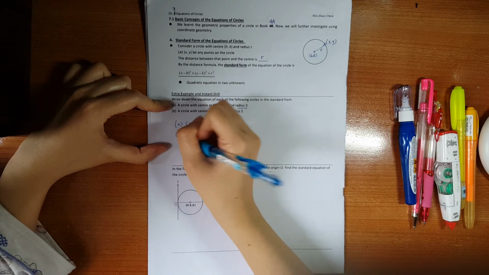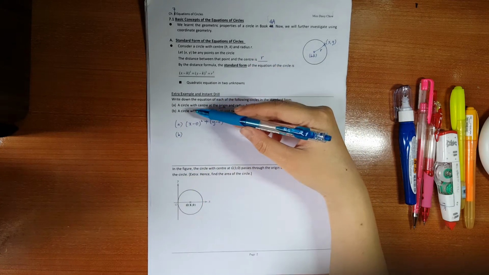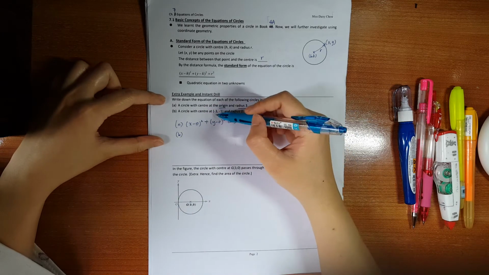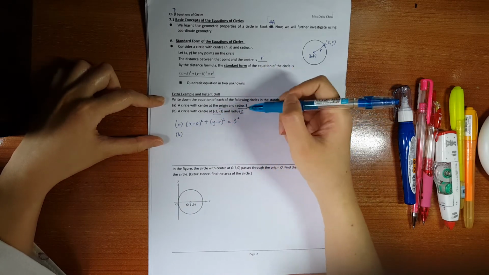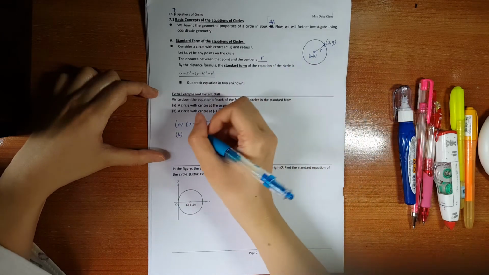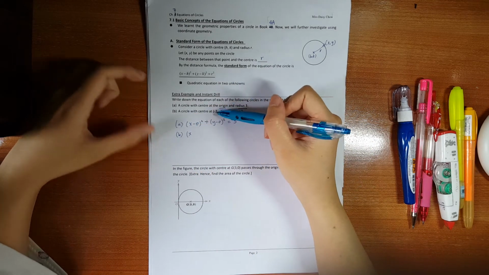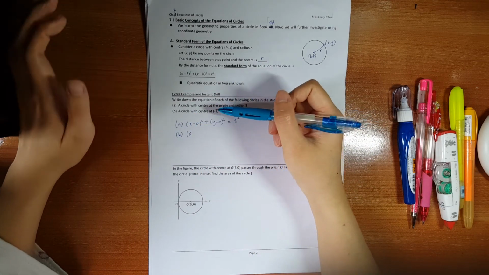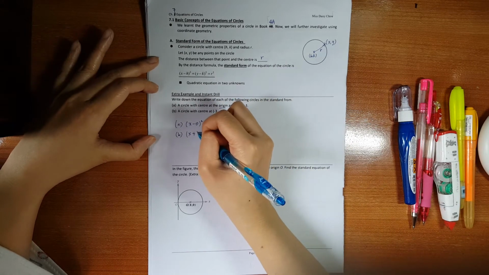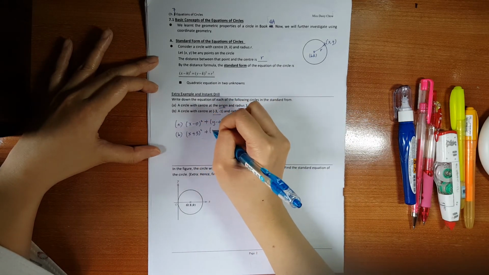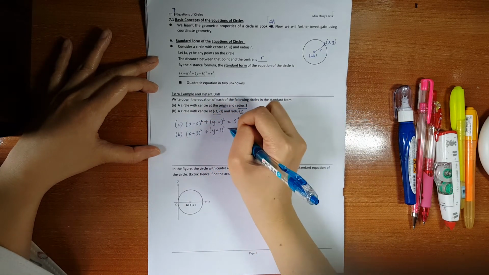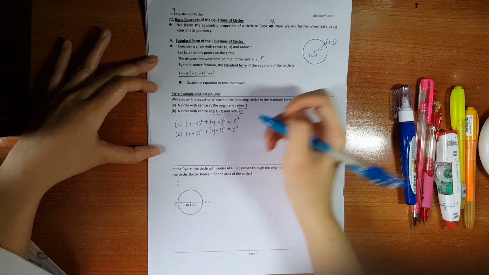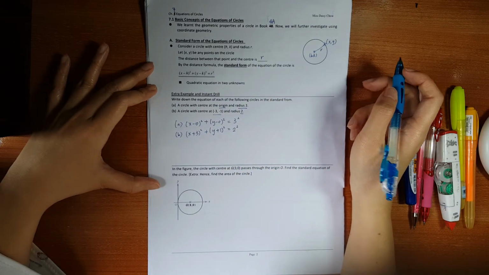And then for part B, given the center is here, and then the radius is here, which is the same as part A. So this one would be x minus negative 3, so I can just write down plus 3 here. And then here would be y plus 1 squared, and then the answer would be equals to 2 squared. So I finished part A.